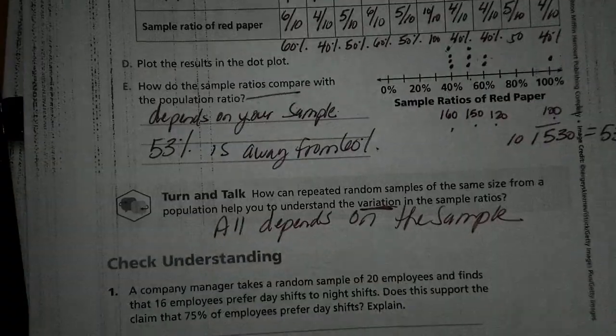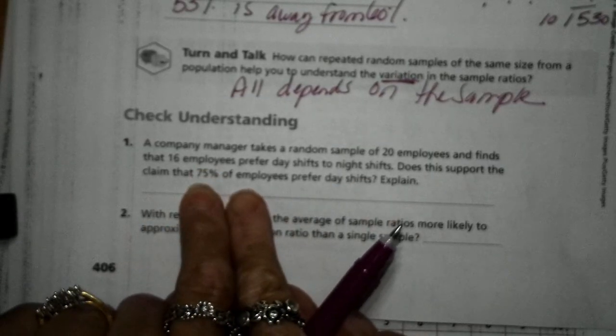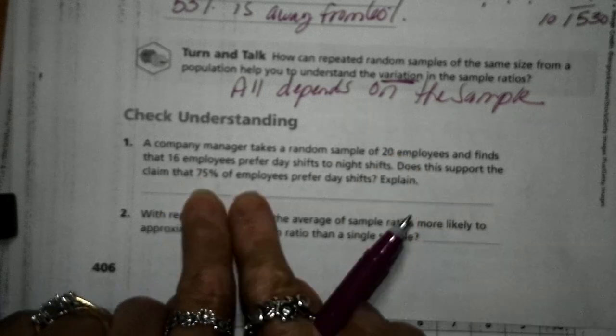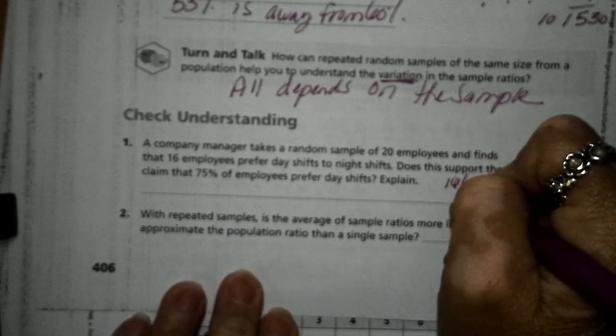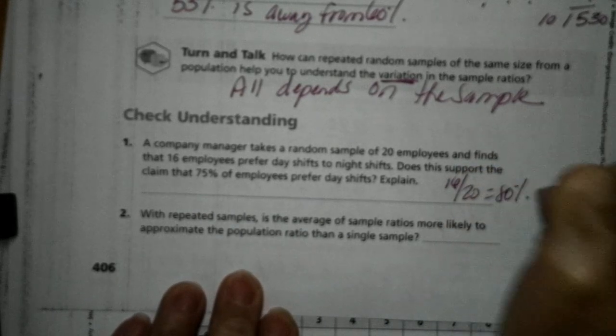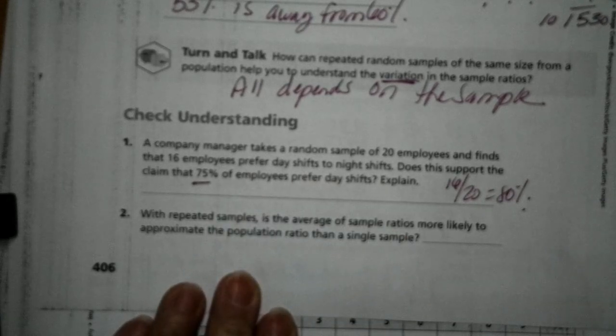All right, so you have the website, right? I'm not so much worried about the check understanding because that's just comparing the 16 out of 20 versus the 75%. So we know that 16 over 20 is 80. So 80 is close to 75, so that one would be okay. So I'm not so much worried about check understanding, okay?